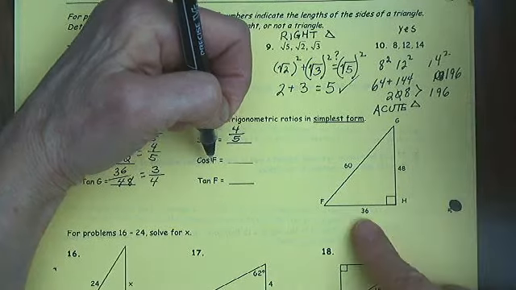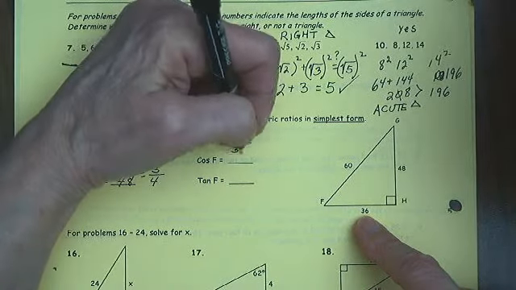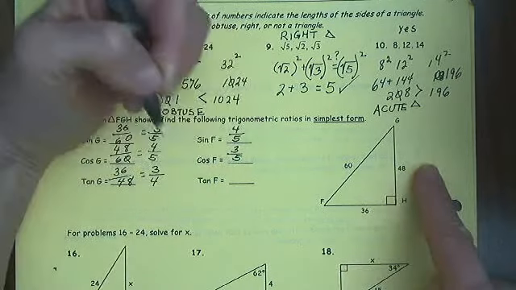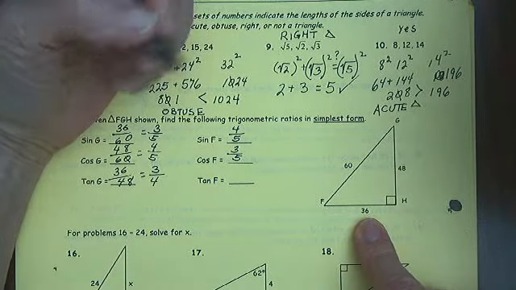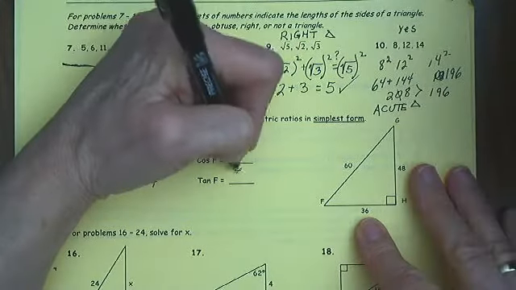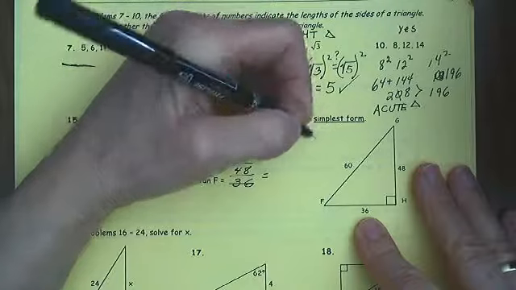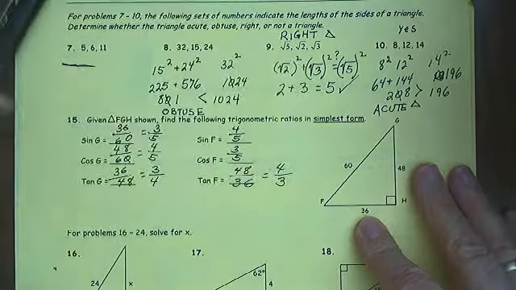Cosine of f is the sine of g, which is going to be 3 over 5. The tangent of f is opposite over adjacent. That's going to be different. There we go.